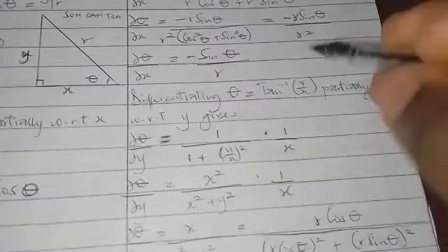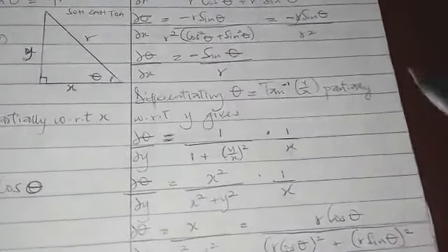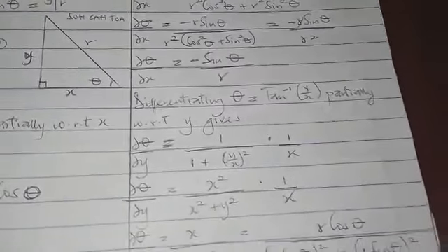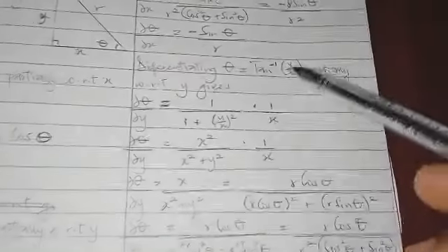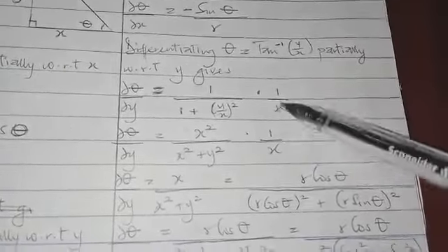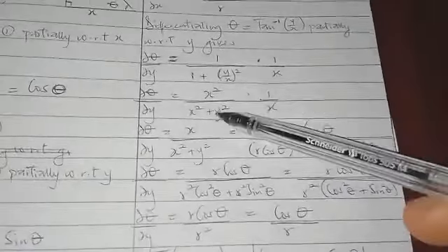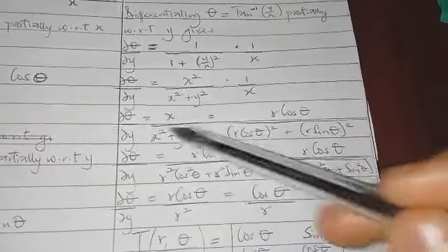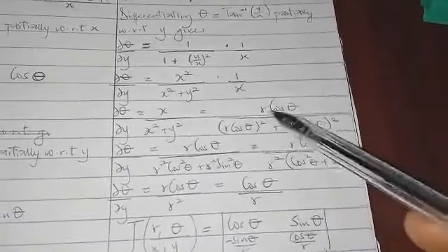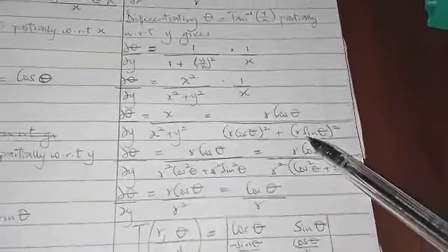Alright, so we've gotten partial theta over partial x to be minus sin theta over r. Now we want to get partial theta over partial y. We said theta equals tan inverse of y over x, so differentiating partially with respect to y gives partial theta over partial y equals the same thing we've done, but the differentiation of y over x with respect to y is 1 over x. You invert it just like I explained earlier, it cancels out, and you have x over this. Recall your x is r cos theta and your y is r sin theta.